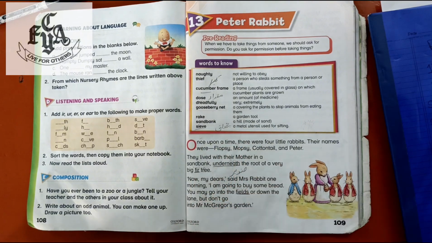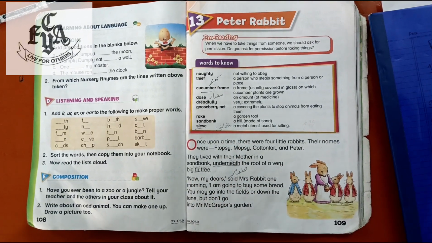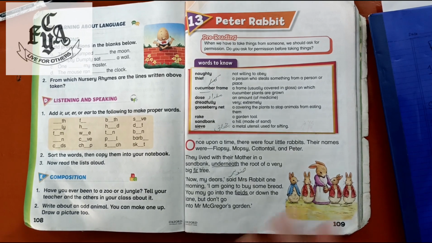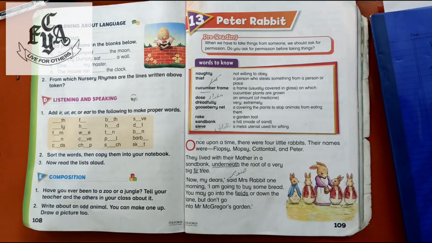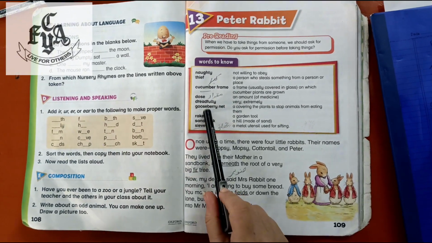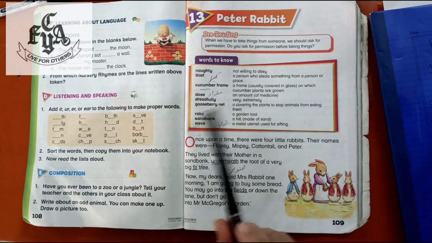Dose: amount of medicine. When the doctor gave us the medicine, he told us that you have to take one tablet at night and one in the morning, etc. This is called dose. Dreadfully means very, extremely.